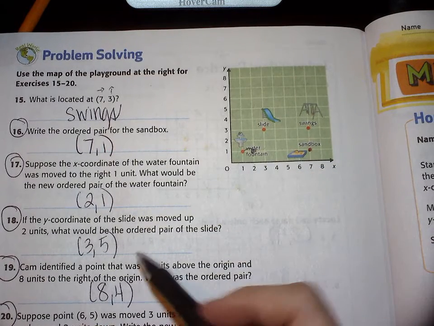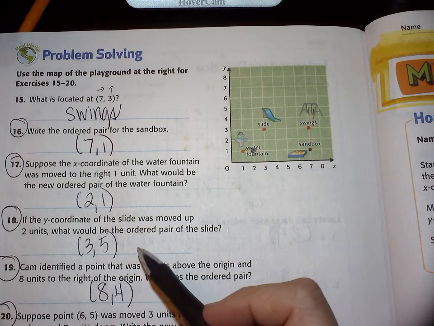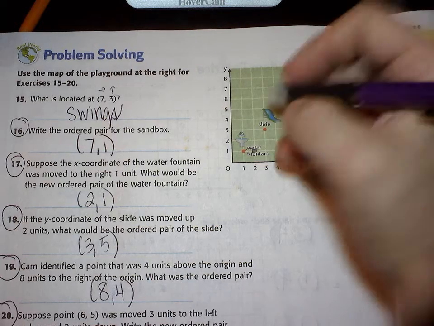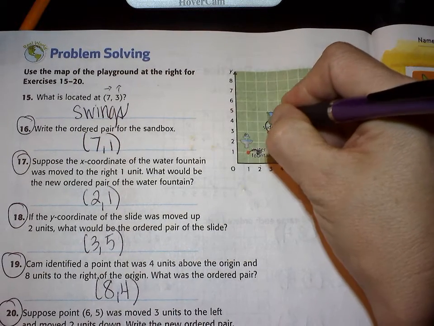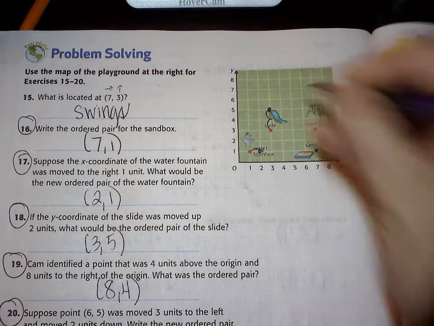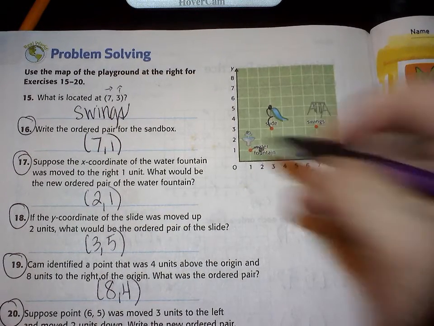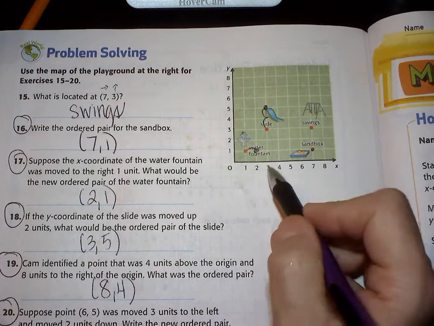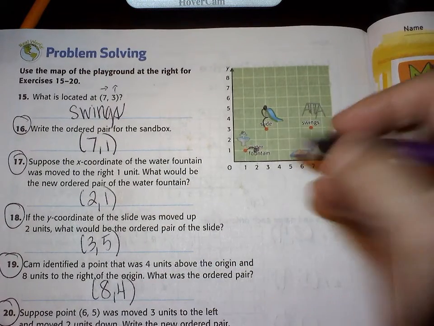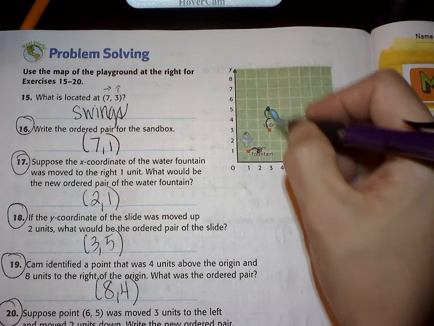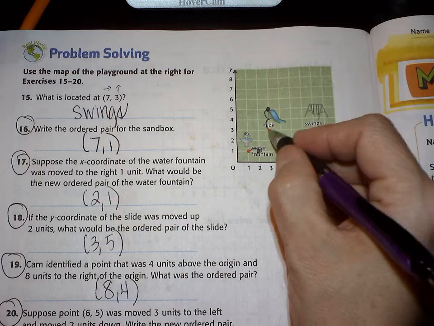Now we're going to move around the slide on this one. If the y coordinate of the slide was moved up 2 units, so if it went bump, bump, and went right there, what would the new ordered pair be? Well, it's still over 3, 1, 2, 3. The 3 doesn't change, but instead of being 3, 3, it's 3, 5. 1, 2, 3, 4, 5.